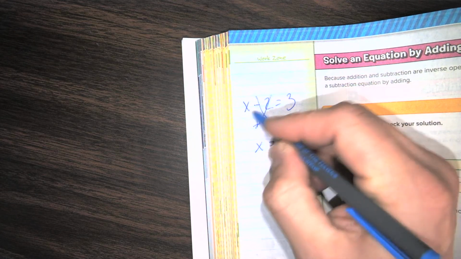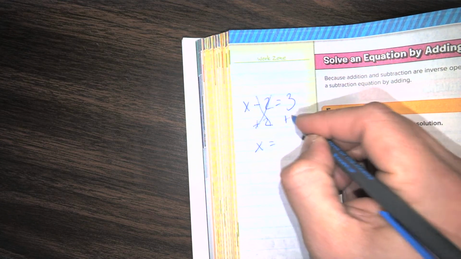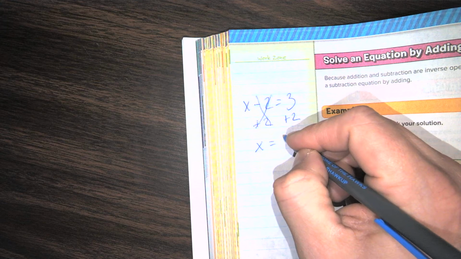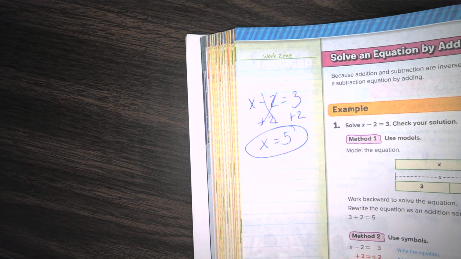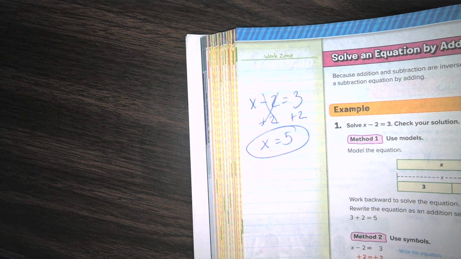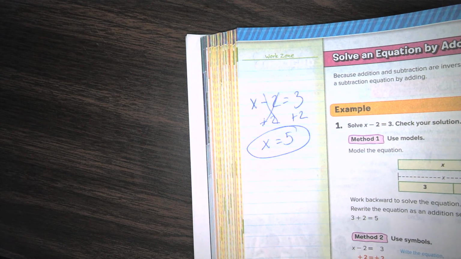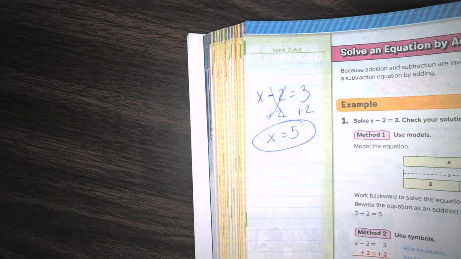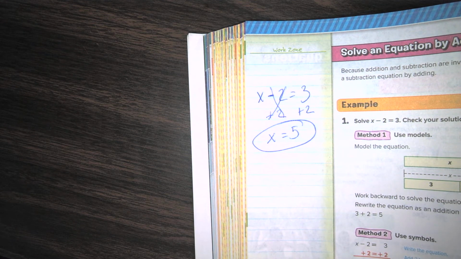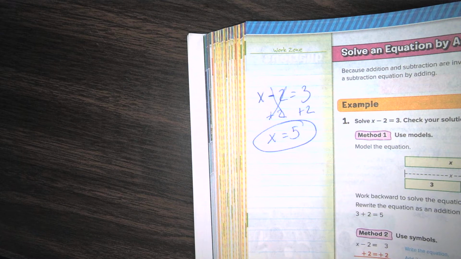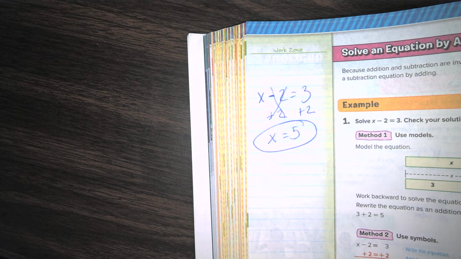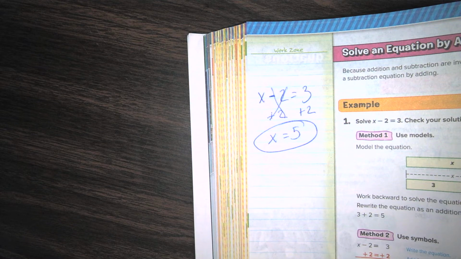So whatever you do to the left side, you have to do the right side. So 3 plus 2? 5. So x equals 5. Wait, but isn't it 2 plus 2 equals? Because that's a subtraction sign, that makes it negative. Oh. Negative 2 plus positive 2 cancels each other out. Yes. Just like this, x minus 2 equals 3. If it's subtraction, you just add. Yep. You always do the opposite. So since that's subtraction, we add.